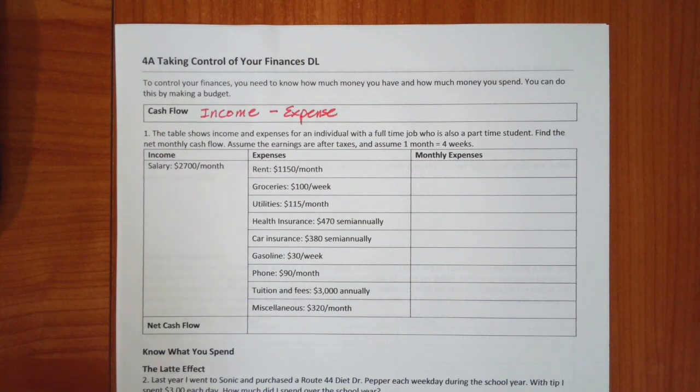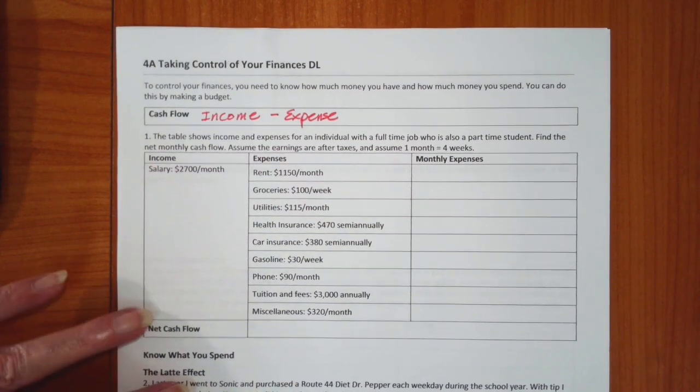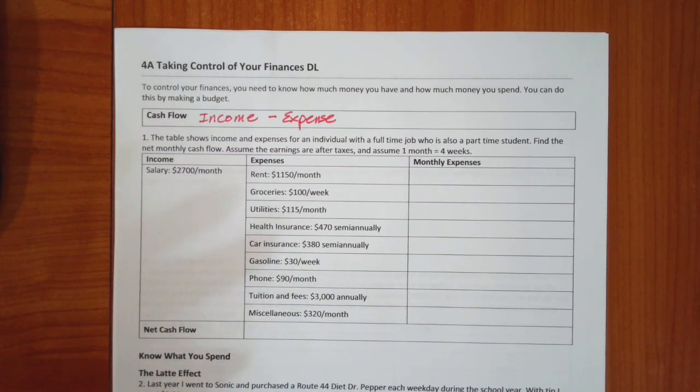So we're going to do an example of this and see how that shakes down and how you are going to calculate on a monthly basis. You can do this on an annual basis and then divide by 12 if you want, but we are going to look at a couple of different scenarios.